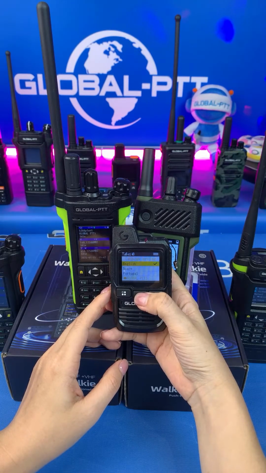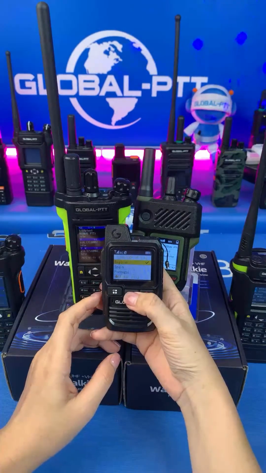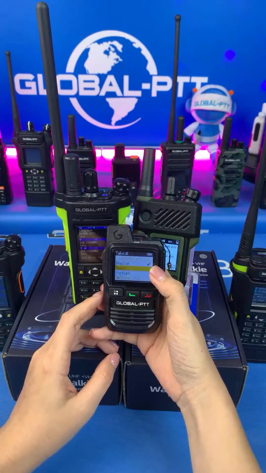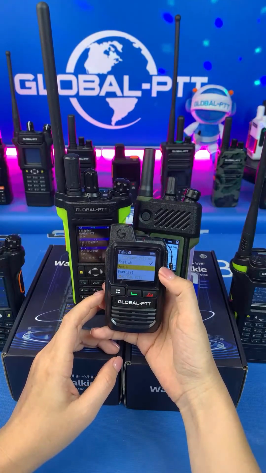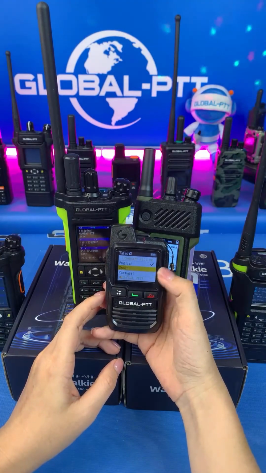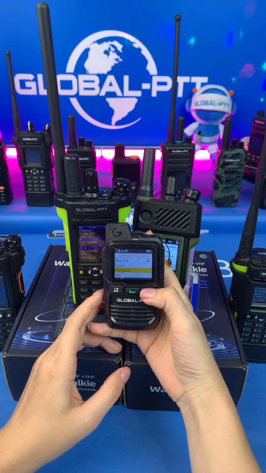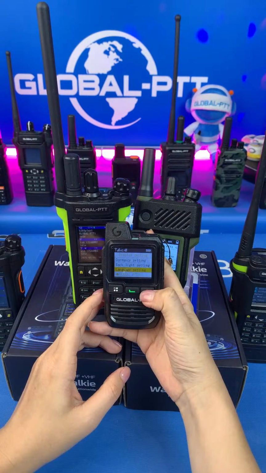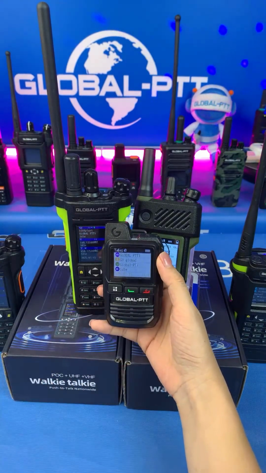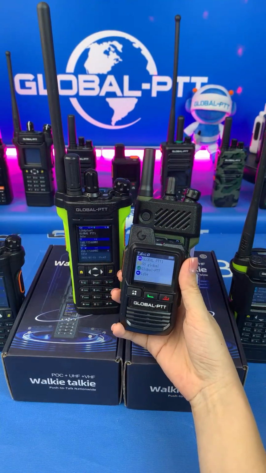So if your mother language is not English, like me, and you speak Portuguese or Spanish, Spanish is the one that most customers are going to use if they don't use English. For every country, you can use the Portuguese language. It depends on how you set it. It is simple, and that is the language we can set on this radio. The other radios are English system only.